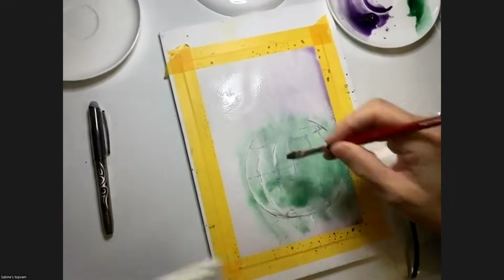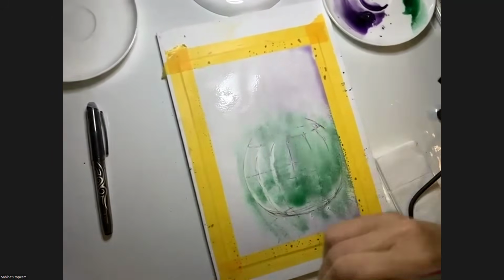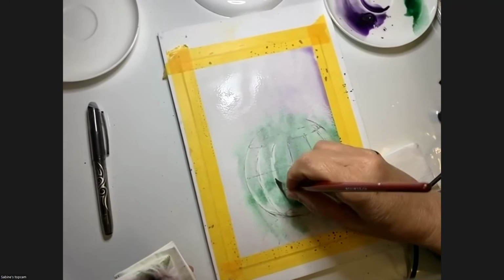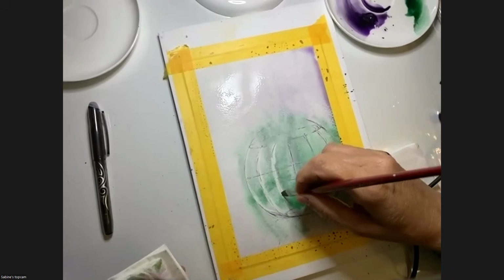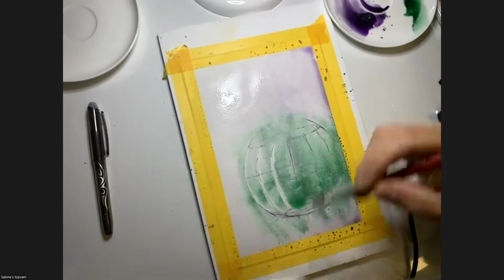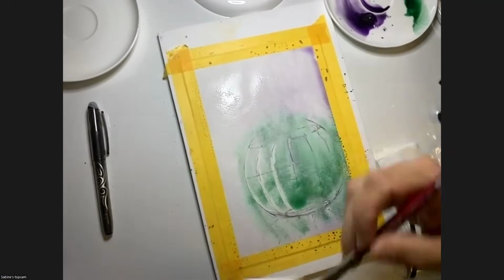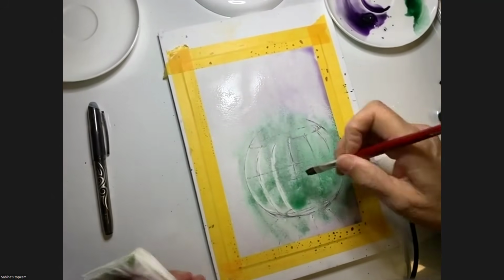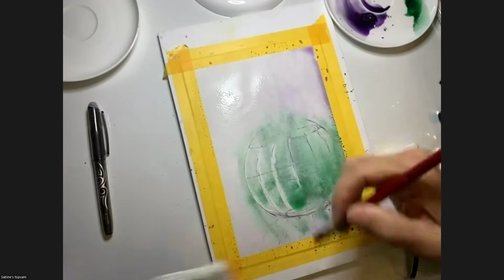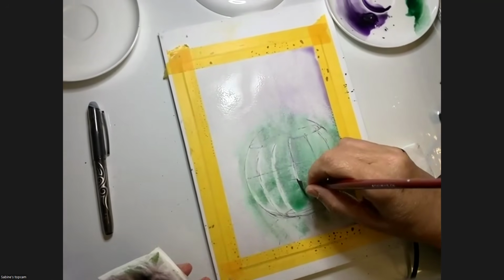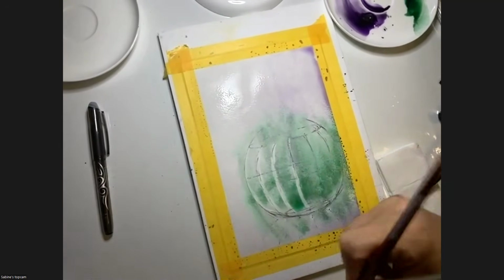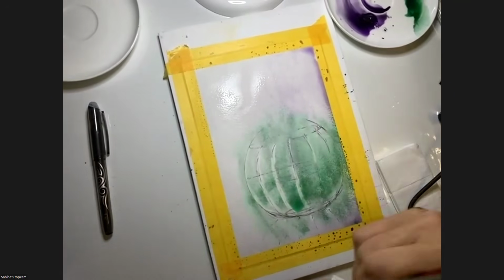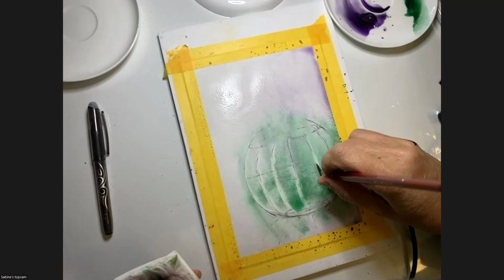Later, when it's dry, we can go in and take some colors away. You can go in with a very soft brush and make it more concrete. And you can work.